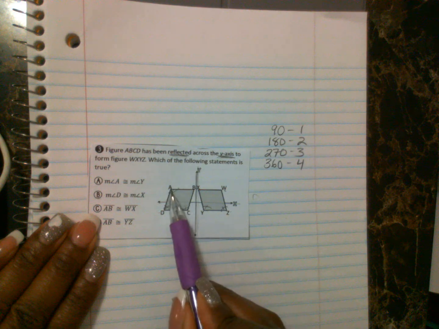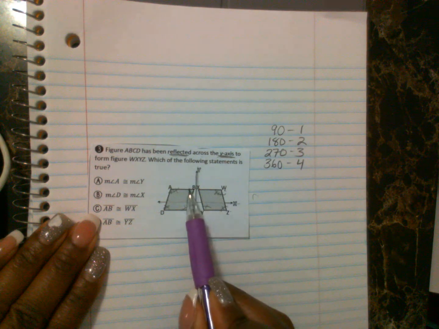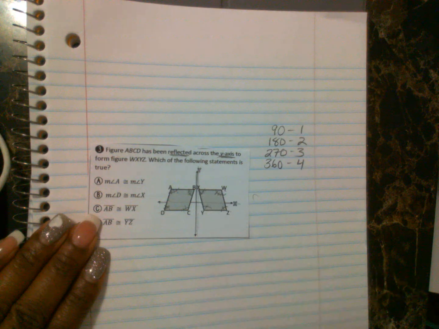So these two angles are congruent. Okay. Put 2 tick marks. These two angles are congruent there. A is congruent, 1, 2, 3, with W, 1, 2, 3. And B is congruent to X, 1, 2, 3, 4 tick marks, 1, 2, 3, 4 tick marks. Okay. So that's how it matches up.